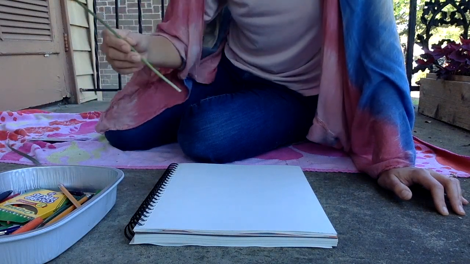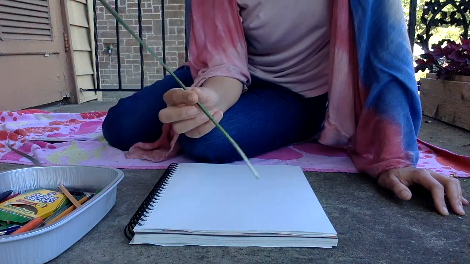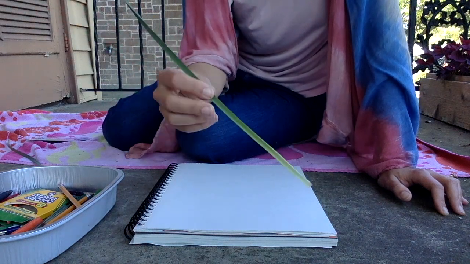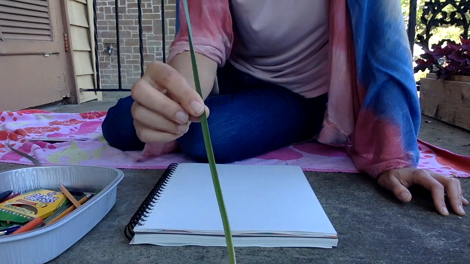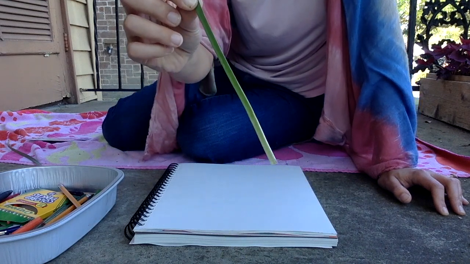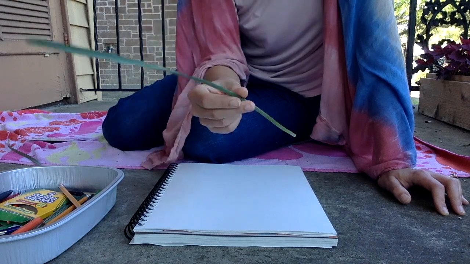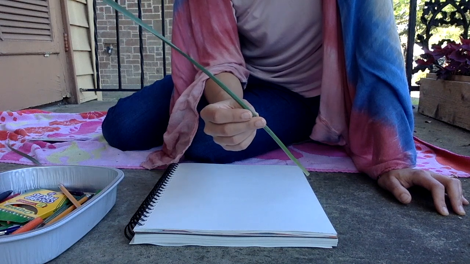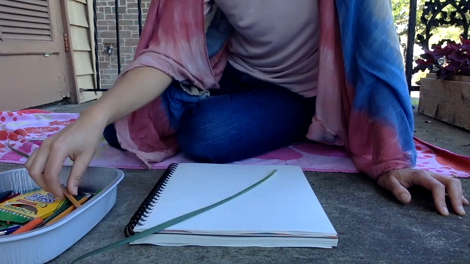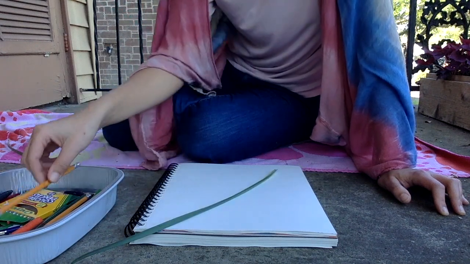So if you haven't already, go around your yard and find a blade of grass that shows gradient. So as you can see, this blade of grass is going from dark to light, and this is going to be our inspiration for our jungle of grass masterpiece. So you're going to be starting with a pencil.